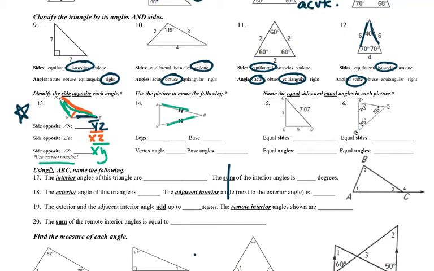Here the legs are the equal sides, so AB and CB, and the base is the other side, which is AC. The vertex angle is the angle at the top there, angle B, and the base angles are the other 2 angles, angle A and angle C, and by the way, those are congruent.